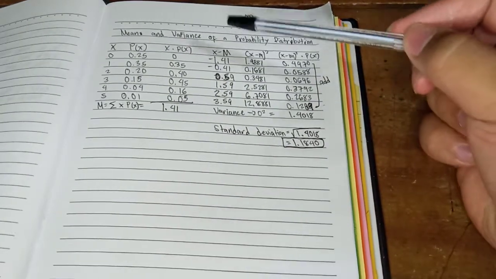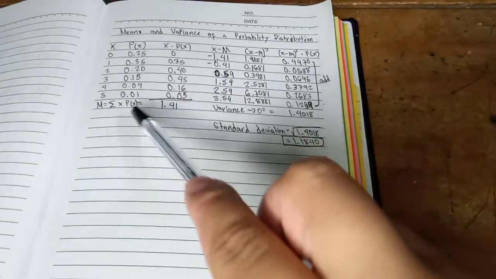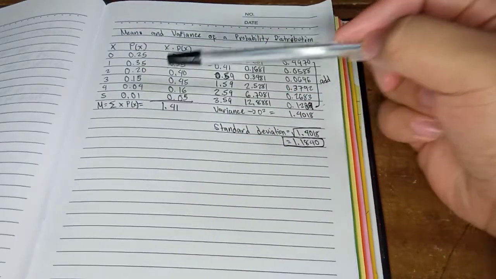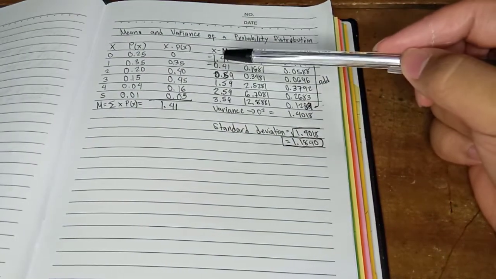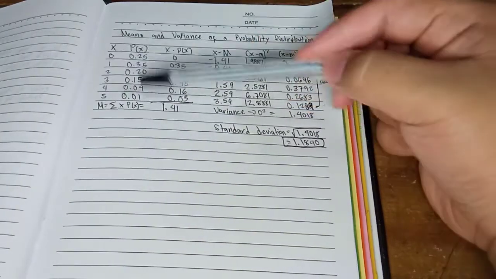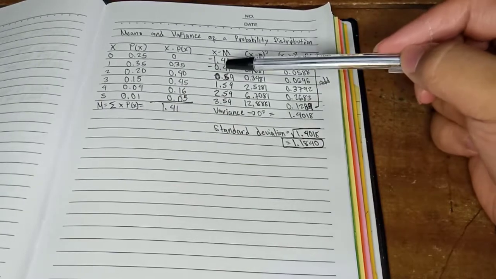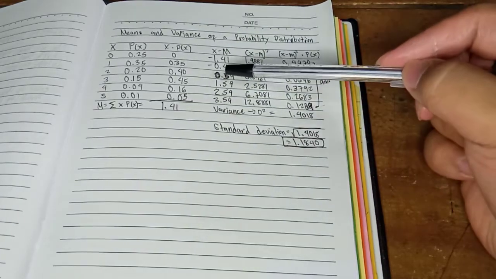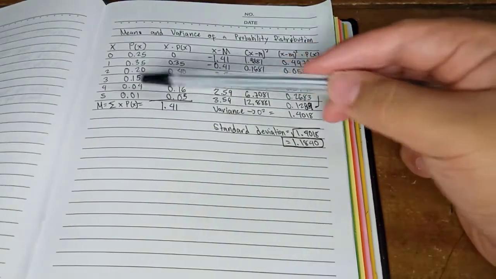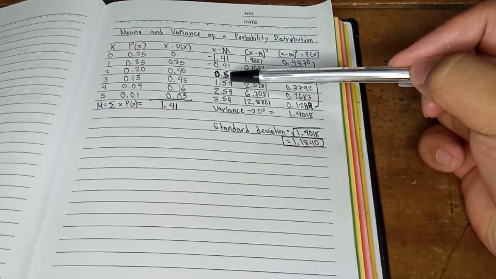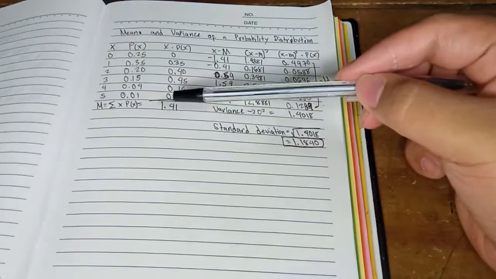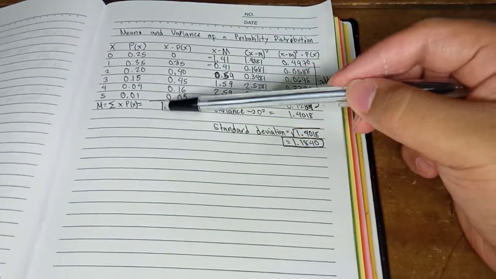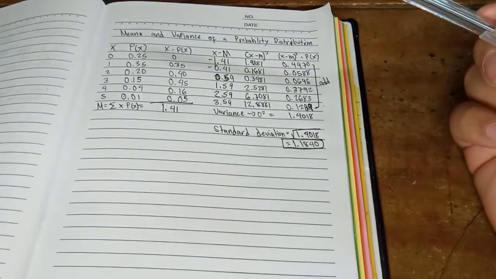Here, we are going to solve this by subtracting our mean from x. 0 minus 1.41 is negative 1.41. 1 minus 1.41 is negative 0.41. 2 minus 1.41 is 0.59. 3 minus 1.41 is 1.59. 4 minus 1.41 is 2.59. And 5 minus 1.41 is 3.59.